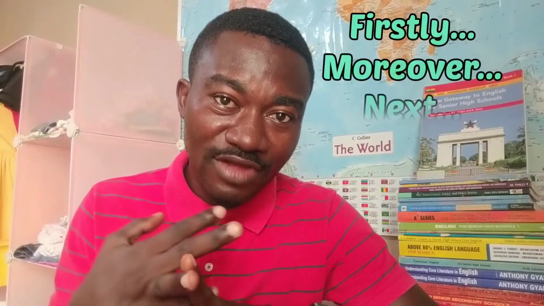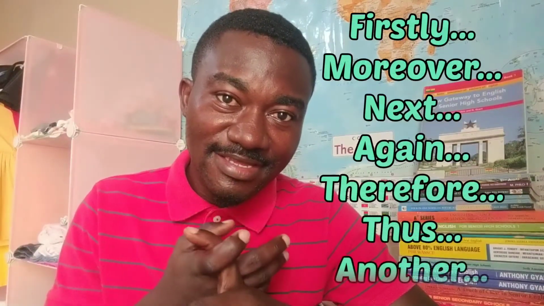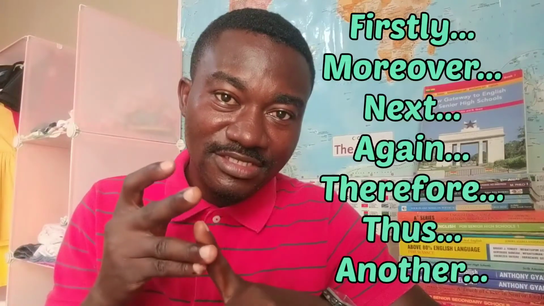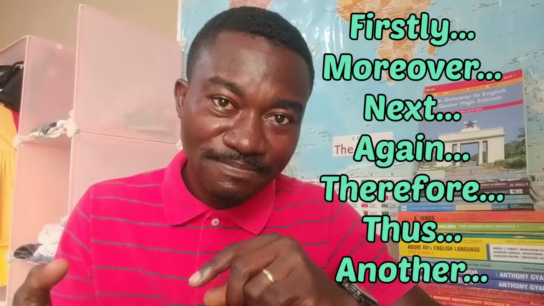The topic sentence in a paragraph may usually be identified by transitional words like firstly, moreover, next, again, therefore, thus, another, etc. So when you find words like moreover, again, therefore, another, thus, then you should know that the sentence that comes after these words is usually the topic sentence.